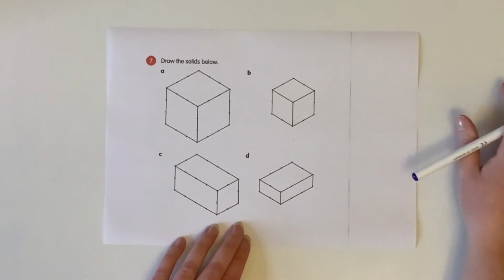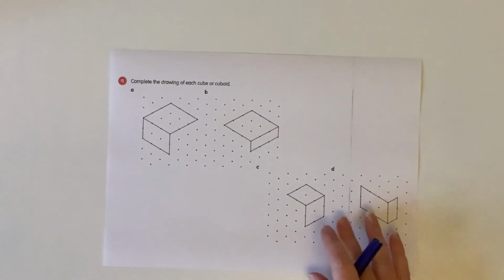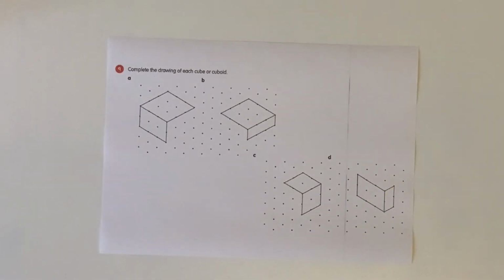Okay, well done for doing that. And then finally today, okay, to help us with our accuracy, we're going to have a look at completing these drawings of each cube and cuboid. So part of it has been drawn for us. So what we need to do is look carefully at how we can draw the other sides. Okay, if you'd like, please pause the video and have a go. See if you can work it out, and then I will go through the answers.